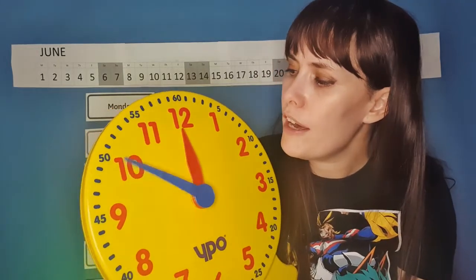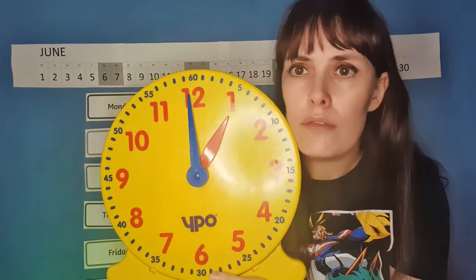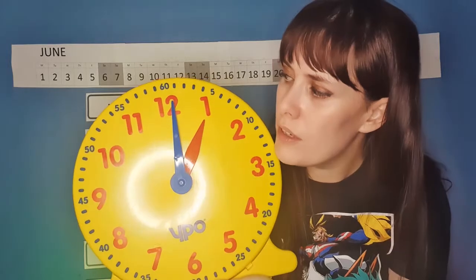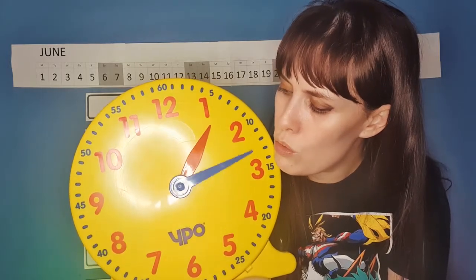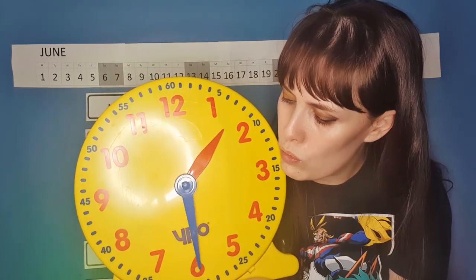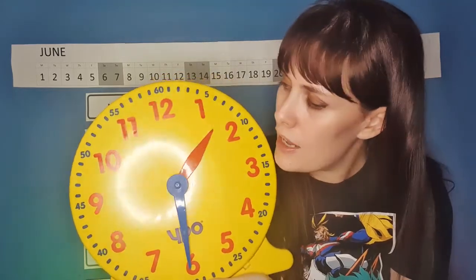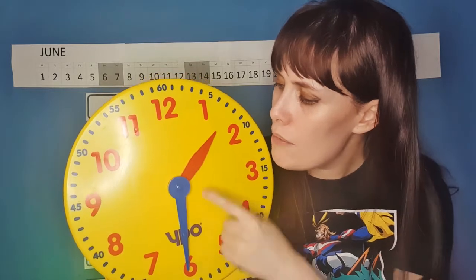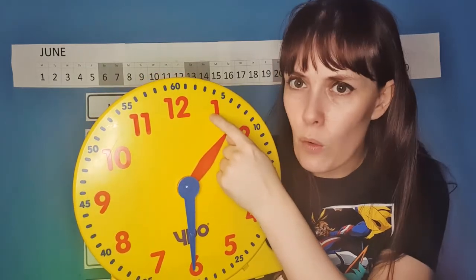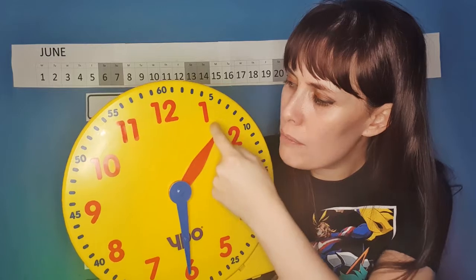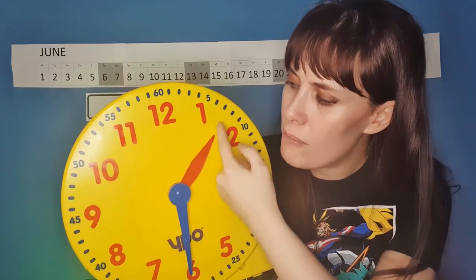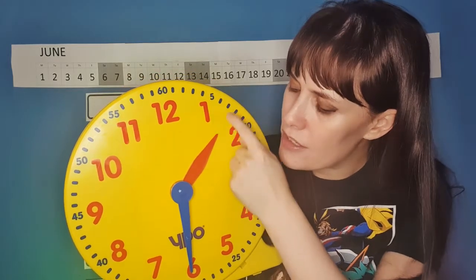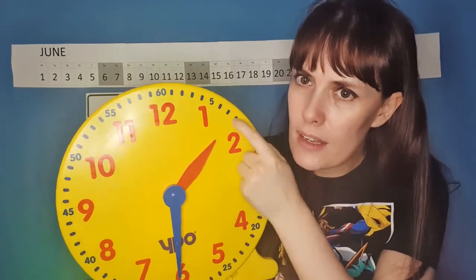Okay, so if I had 1 o'clock, we are now going to go halfway past 1. We're going to take our hour hand half past. Now the hour hand goes halfway between two numbers, but it is the number before. So it's gone halfway between 1 and 2, so it's half past 1. It's halfway between 1 and 2.